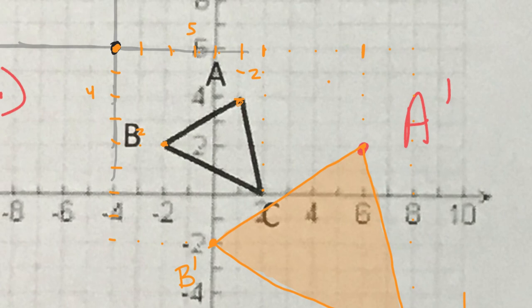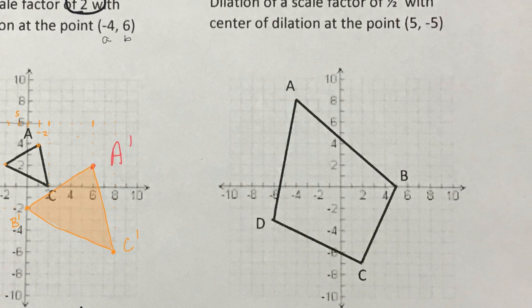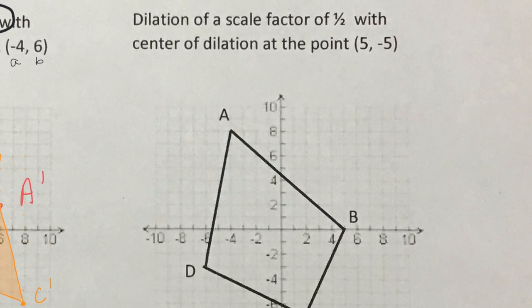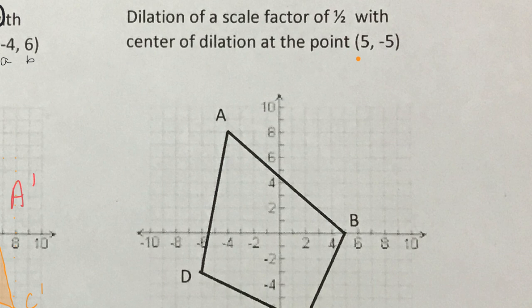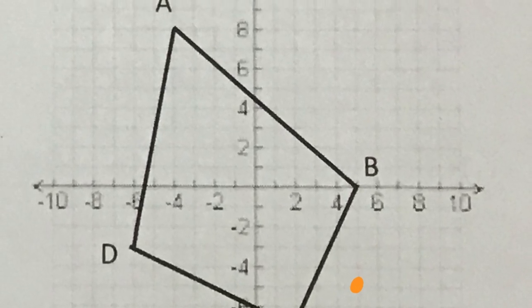Okay, so let's try this other example over here and see if we can make the same kind of sense of it, without worrying about the notation. So here we have our center of dilation at the point 5, -5, which is way down here. So there's the point 5, -5. So this is our new origin. We're going to call this our origin. So we're going to put in your x-axis and your y-axis. And we're going to count from there.